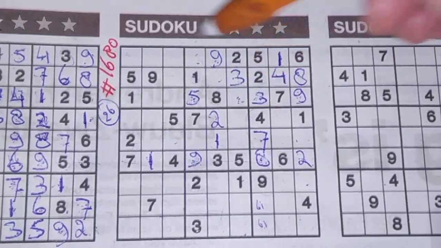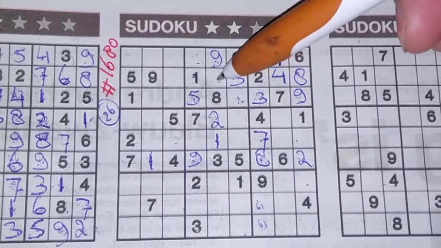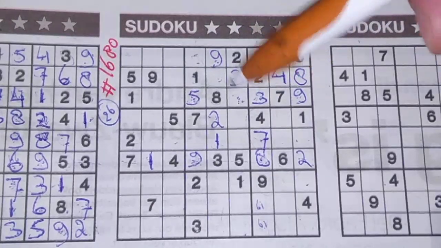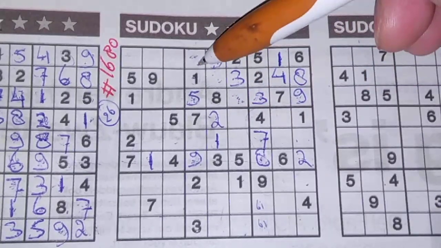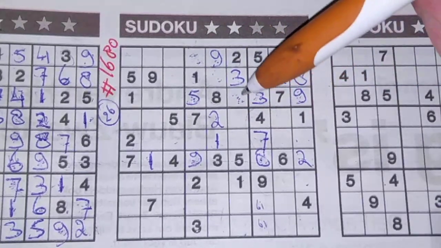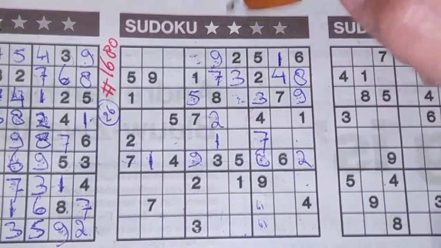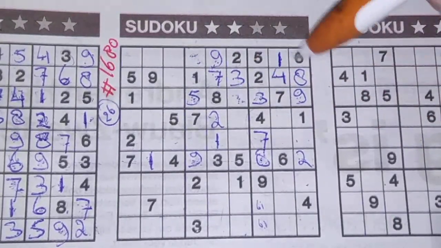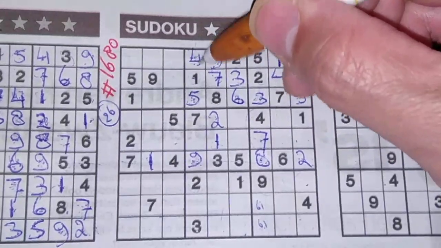3 missing numbers in this big square. Those numbers are the 7, the 6, and the 4. And look, we have a 7 here, so no 7 in this box. There are 7, no 7 in that box. So 1 box left for the 7 should be there. The 6 and the 4 are left. We see here 6, no 6 there, 6 should be here. And the 4 goes there.